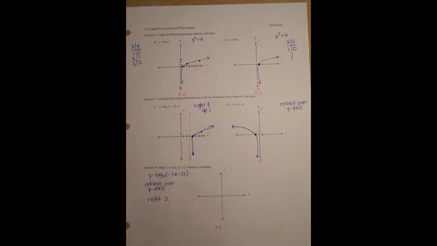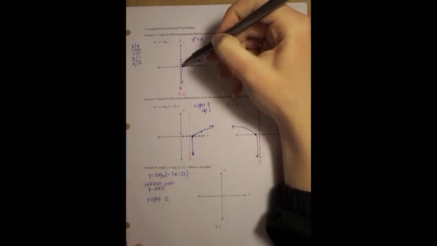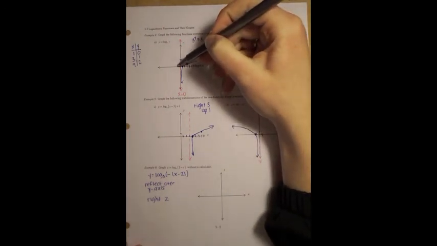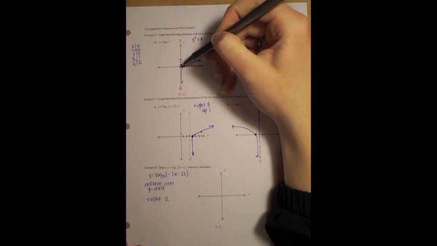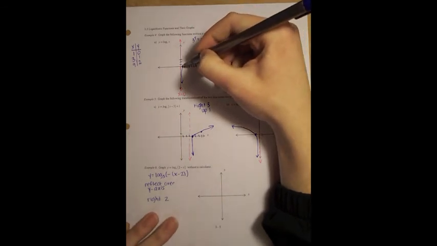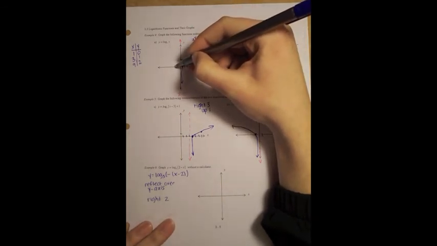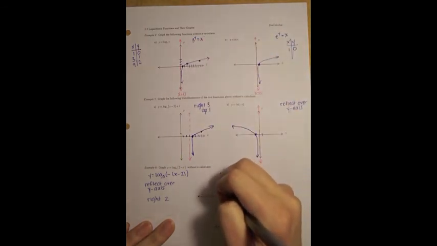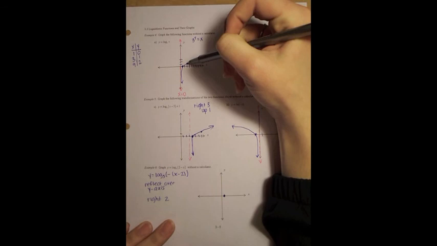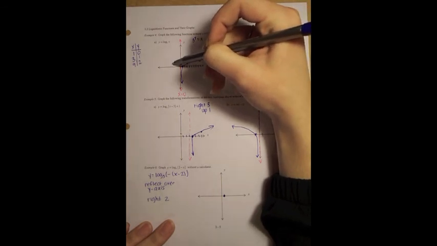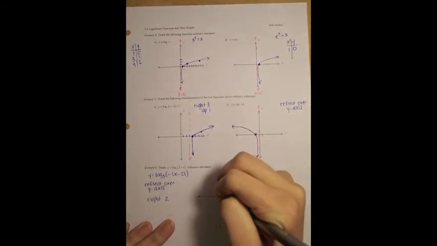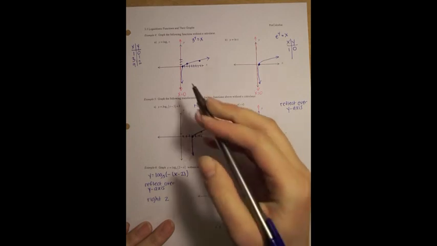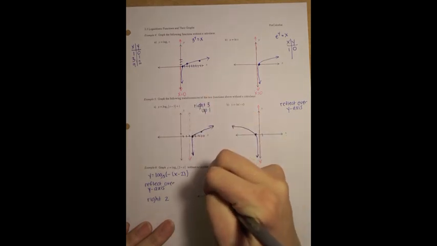So, taking the points we have from the original, we're going to reflect over the y-axis and then move right 2. So this point, 1, 0, becomes negative 1, 0, and then back to 1, 0. The second point will reflect to negative 3, 1, and then move to negative 1, 1, pardon me.